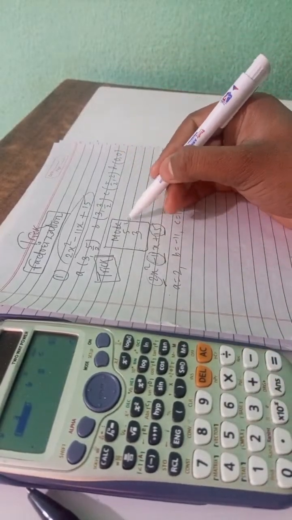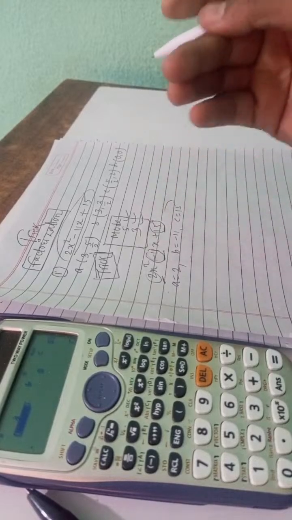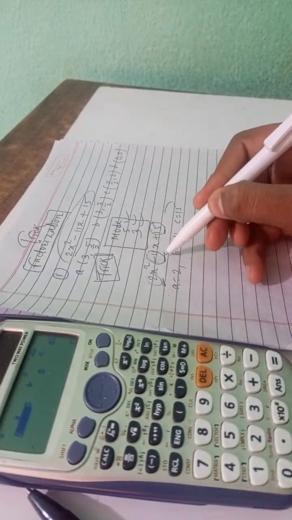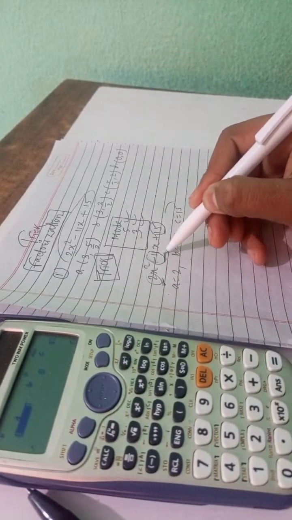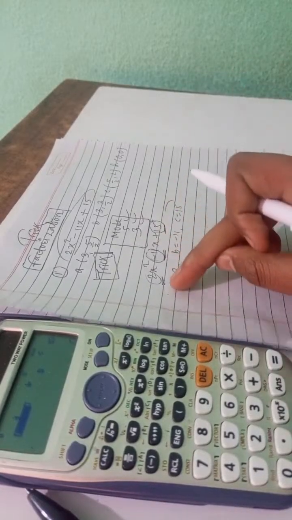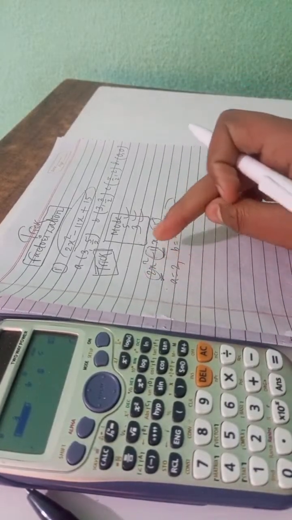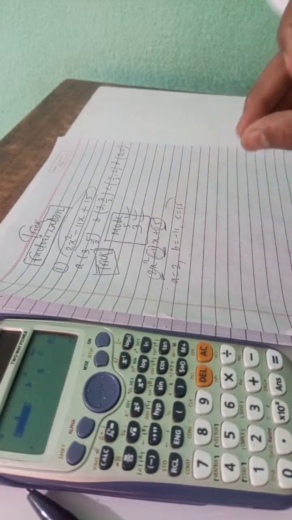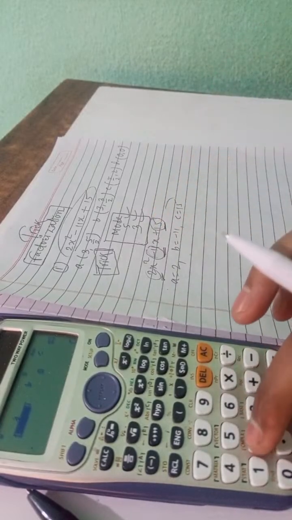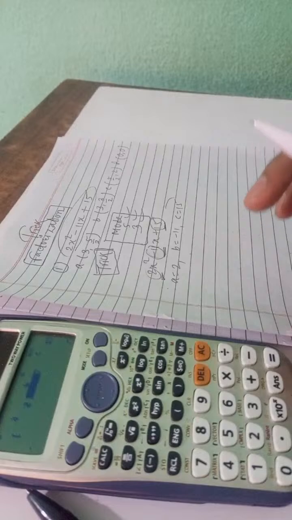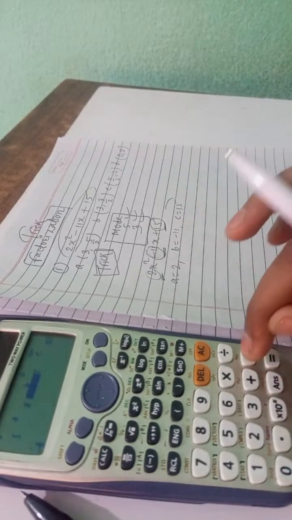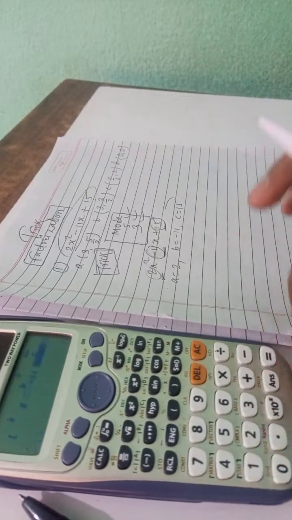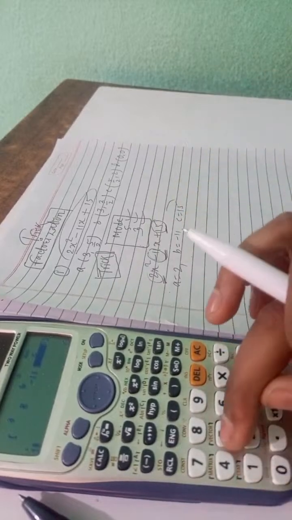After mode 5.3, we enter the coefficients a, b, c. A is 2, b is minus 11, c is 15. So a is equal to 2, click equals. Second, minus 11, click equals. Third is 15.